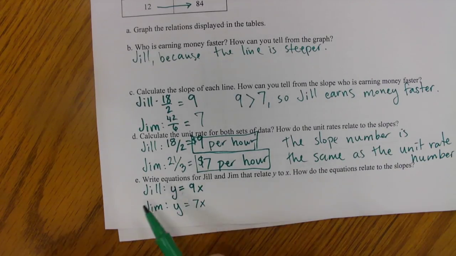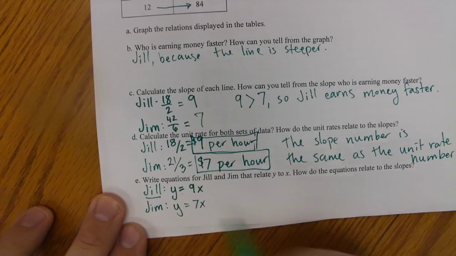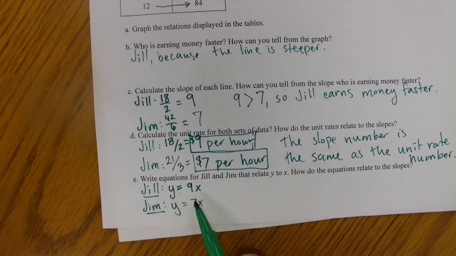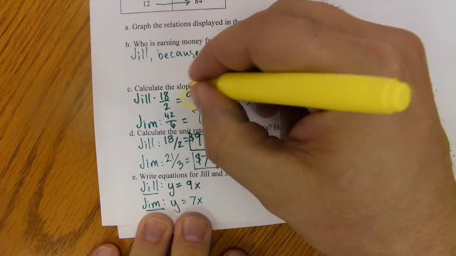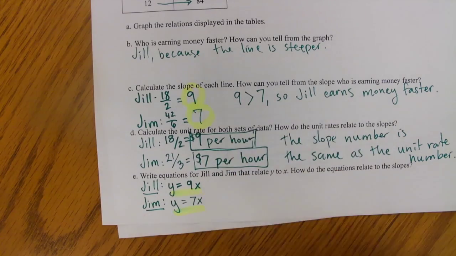So y equals 7x. So our equations for Jill and Jim: Jill is y equals 9x, Jim, y equals 7x. How do these equations relate to the slopes? Okay, remember the slopes here were 9 and 7. How do the equations y equals 9x and y equals 7x relate to the numbers 9 and 7? Okay, the slope numbers are the same as what? The equation? Not the whole equation, just part of it, right?